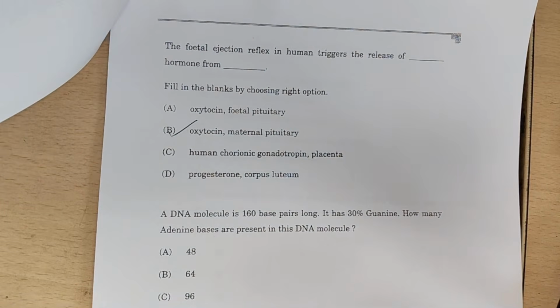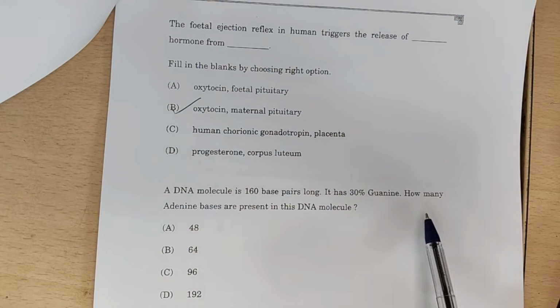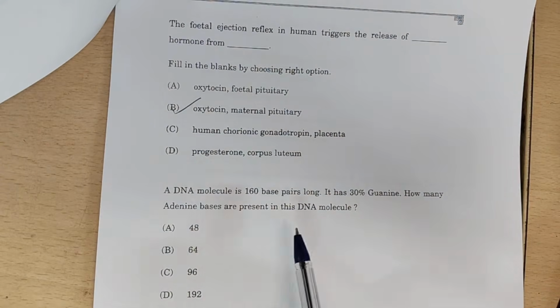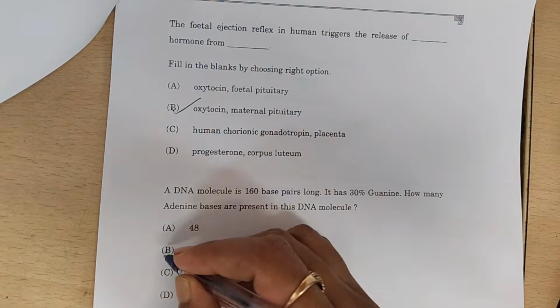A DNA molecule is 160 base pairs long. It has 30% guanine. How many adenine bases are present in this DNA molecule? So the answer is 64.